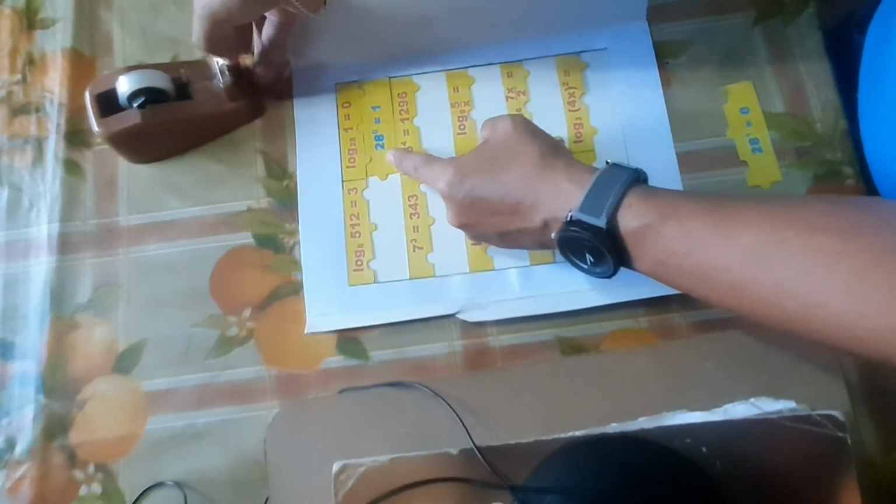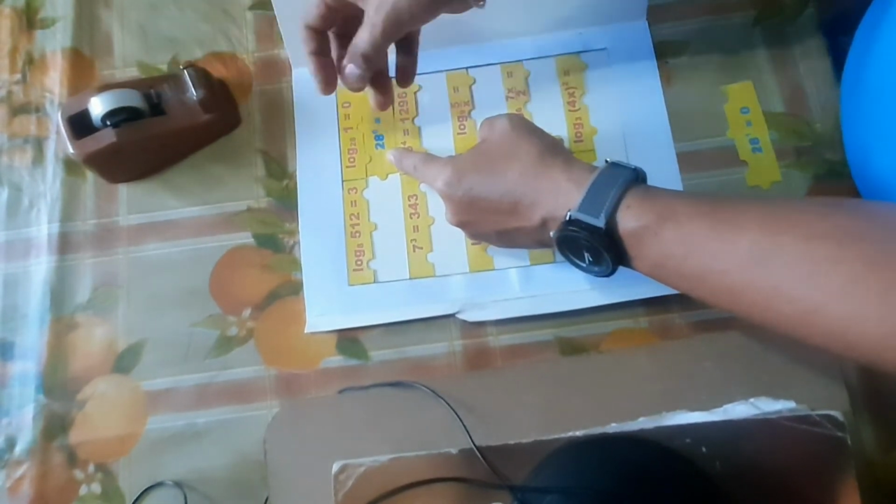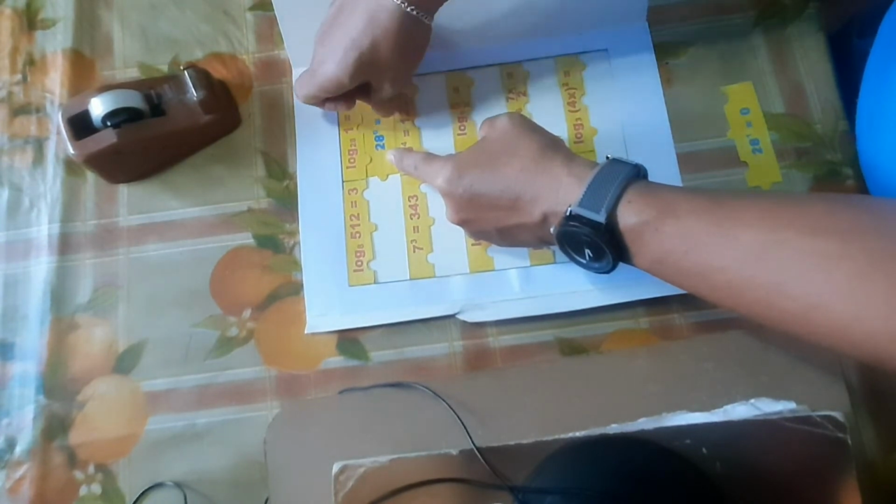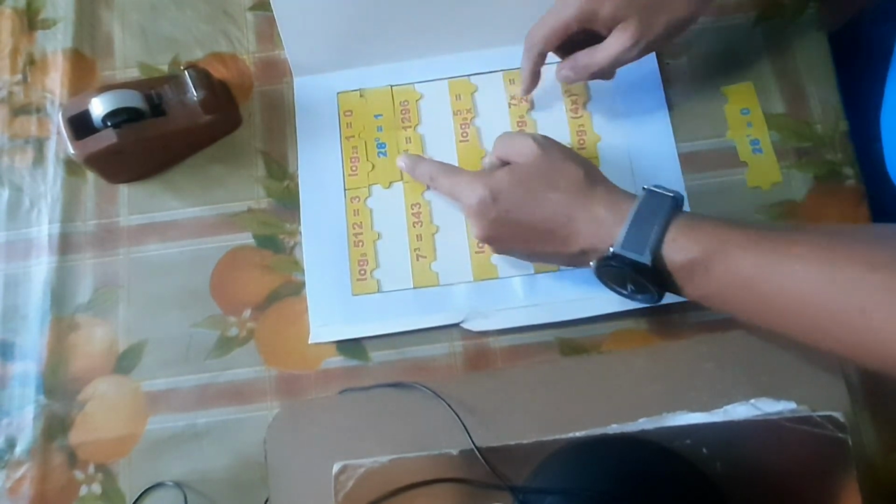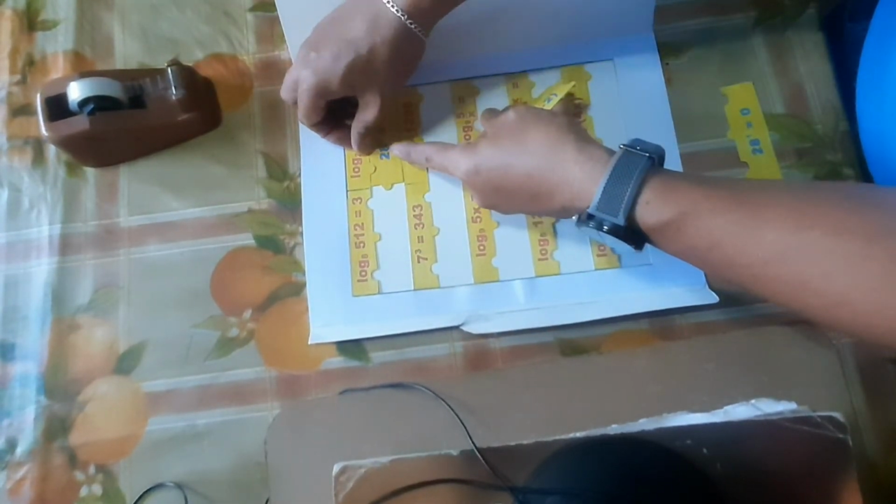Then, kung sigurado na kayo, pwede naman nating lagyan ng tape para hindi sila maghiwalay. Kasi DIY nga lang yung ating puzzle. I made it in the simple way. Okay, next is 512. Much better. Ikalat natin.